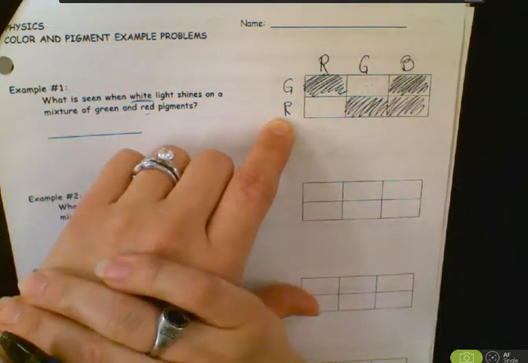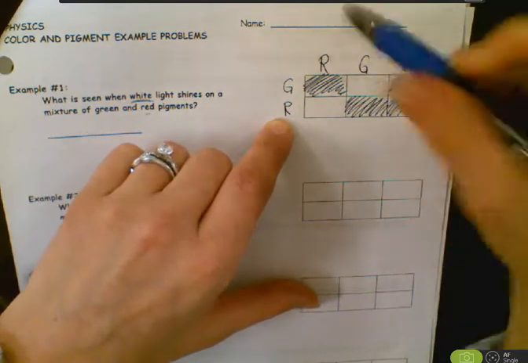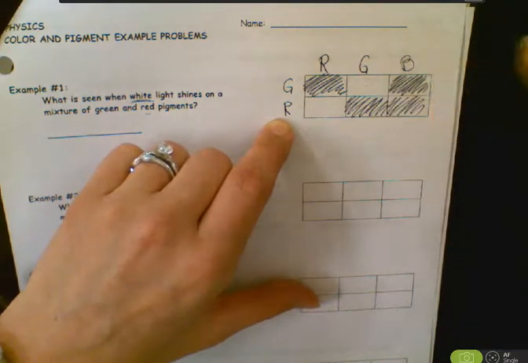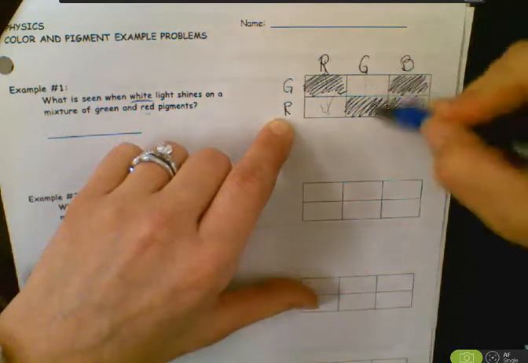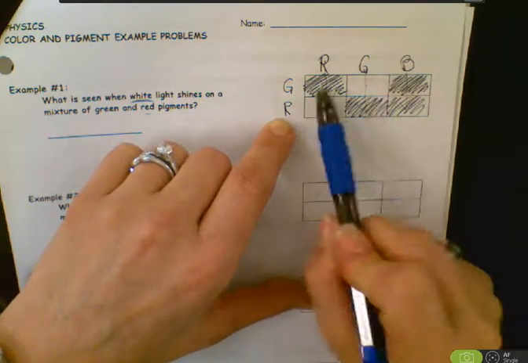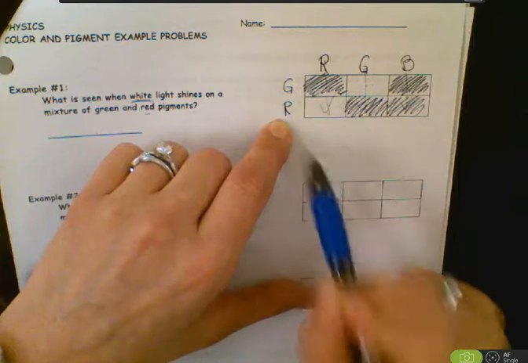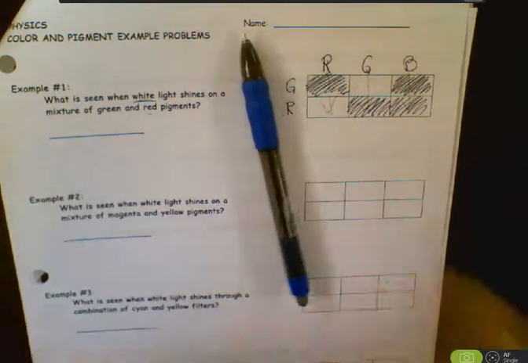So you're going to look through your columns. Which one of these has something reflecting or not being absorbed? That means red's being absorbed. That means your green's being absorbed. And that means your blue's being absorbed. So all three of these are absorbed because of the combination here. So what are you going to see? Black. Nicely done, squad.